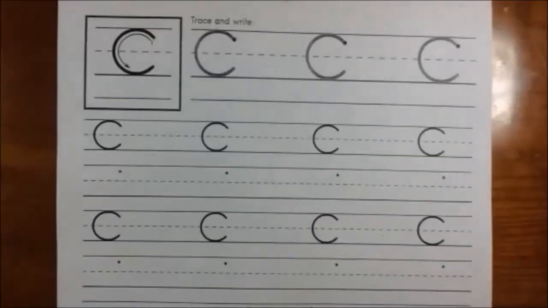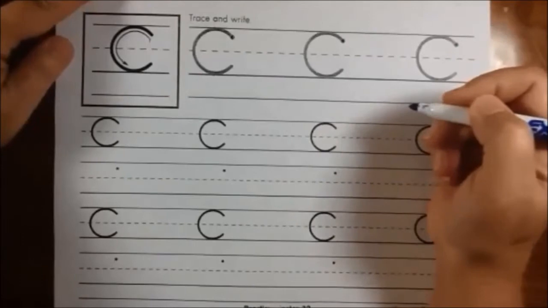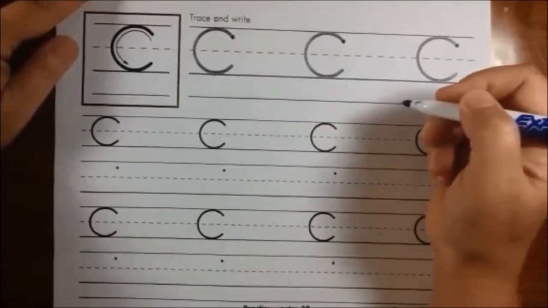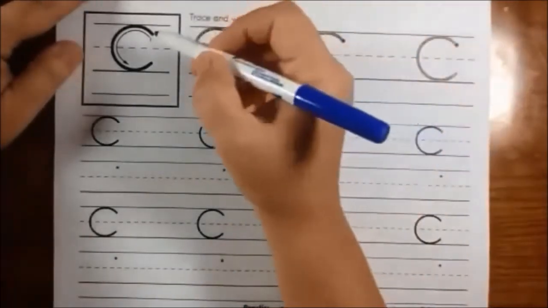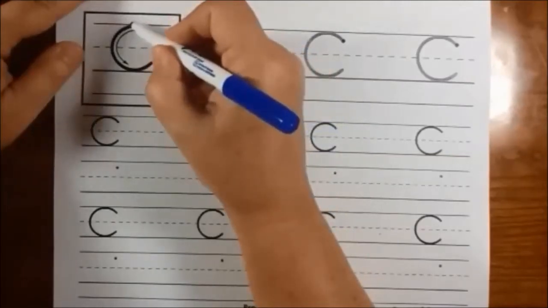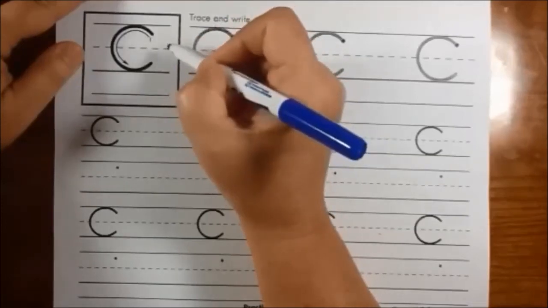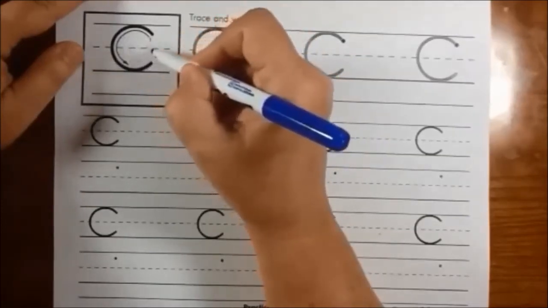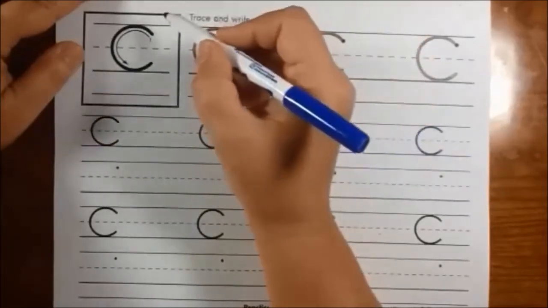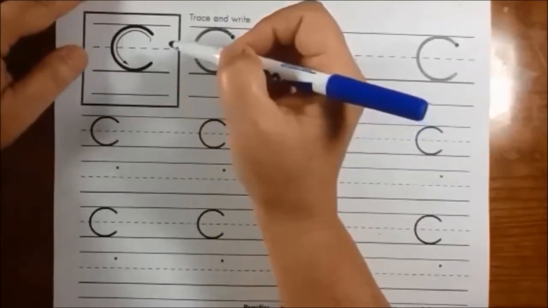Let's learn how to make the uppercase C. Once again, use your helper hand to hold your paper and hold your pencil correctly. If you remember the uppercase O, we talked about starting over here like on a clock with number 1 or number 2, not starting at the top. The C is the same way, and if you remember, we went backwards for the O. We went counterclockwise. Remember about talking about the clock. The C is the same thing.